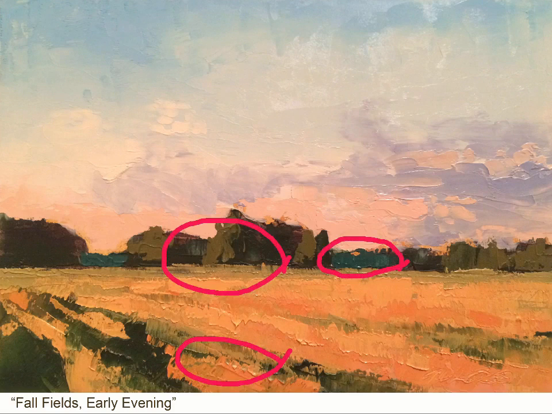Towards the foreground, you see that I have a wide range of value, a wide range of intensity. So I have some dull colors, some intense colors, some dark colors, some light colors. There's more of a range of surfaces. You can see the roughness of the paint. There's more texture in the paint.